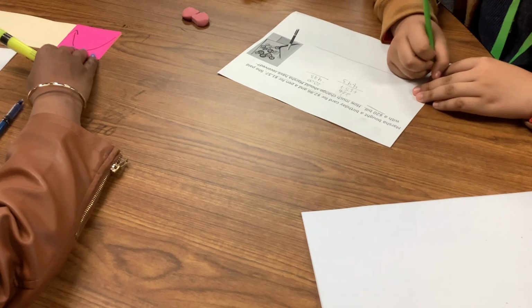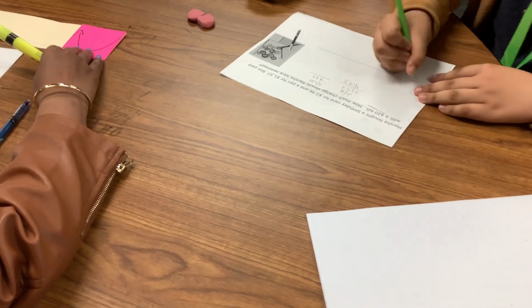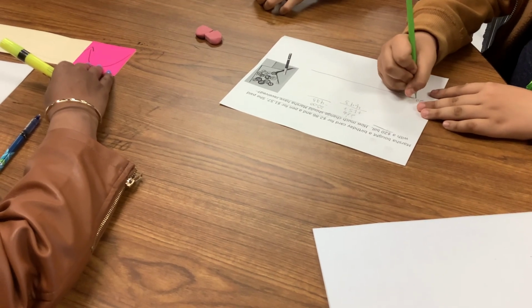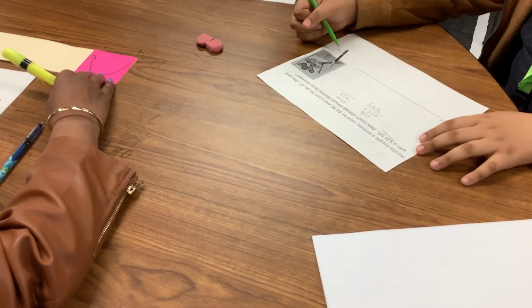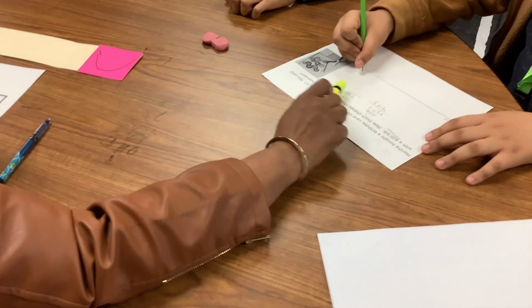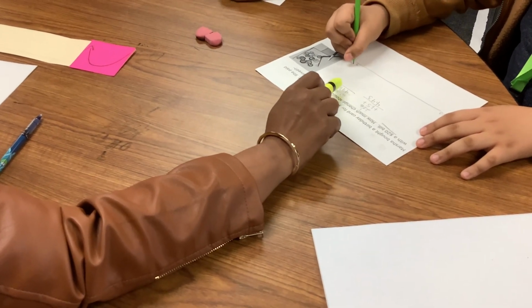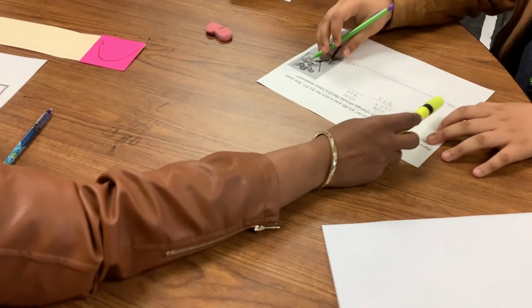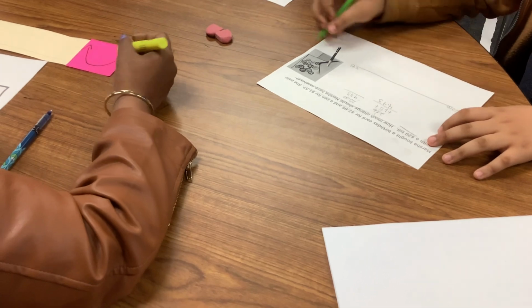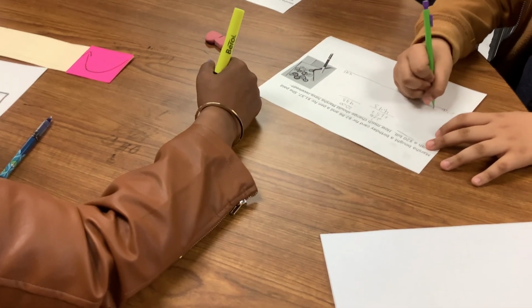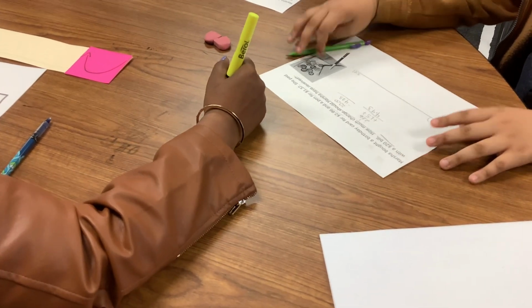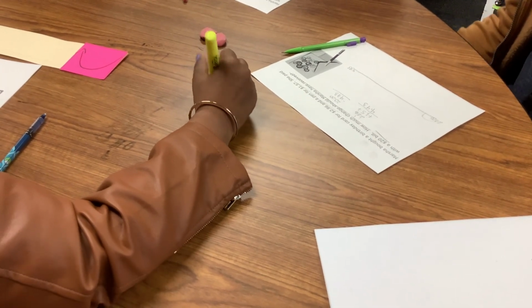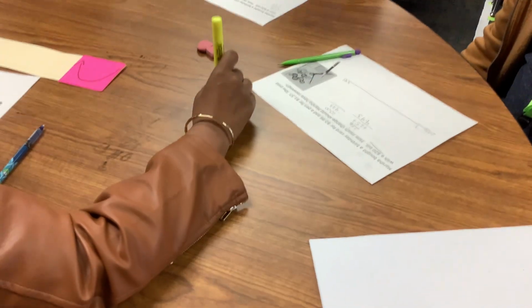So we start off at 20. So what do you think we're going to be moving that down by? By what? Tens? Hundreds.